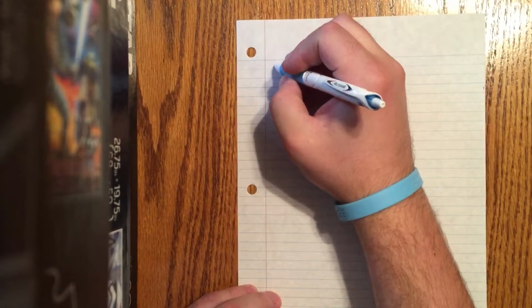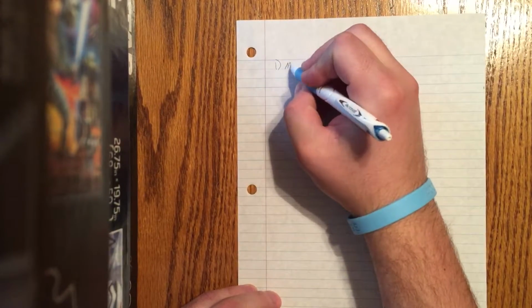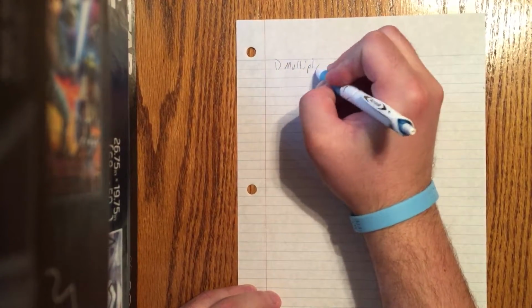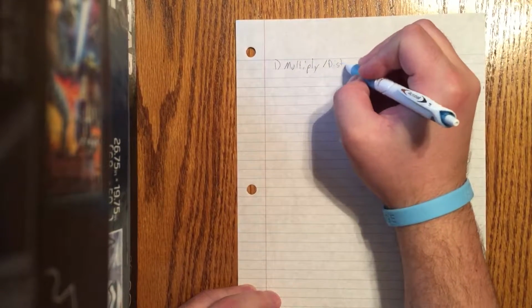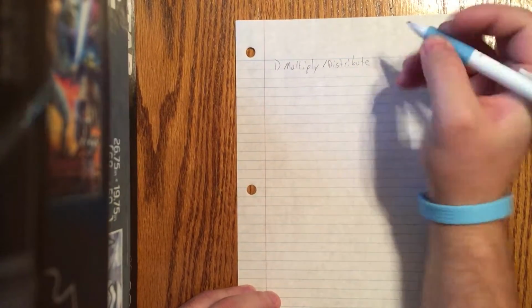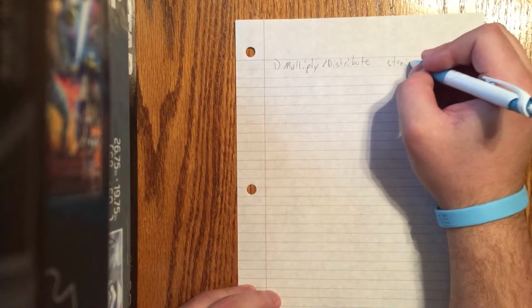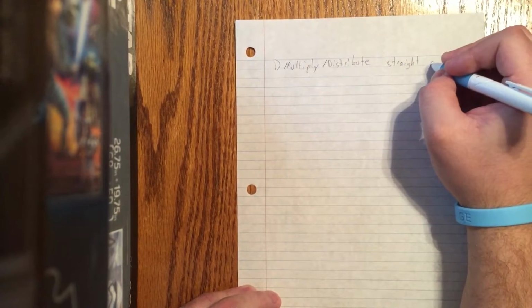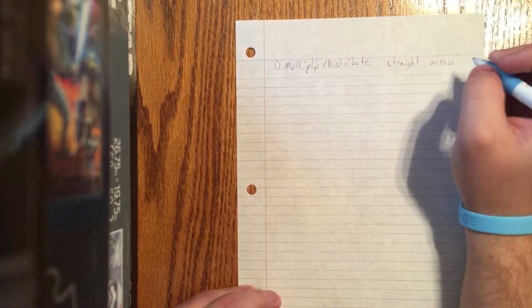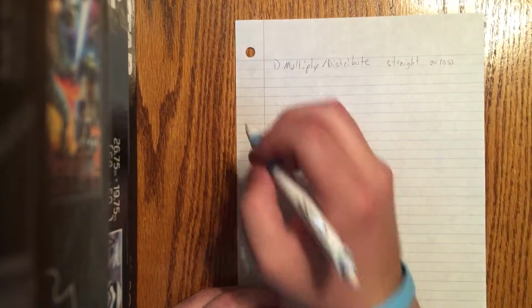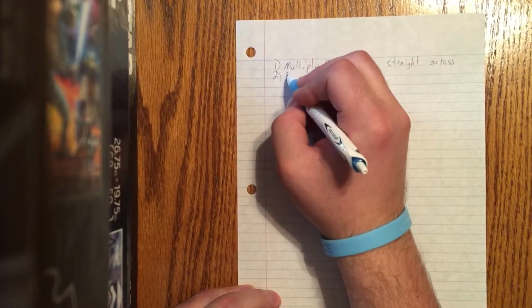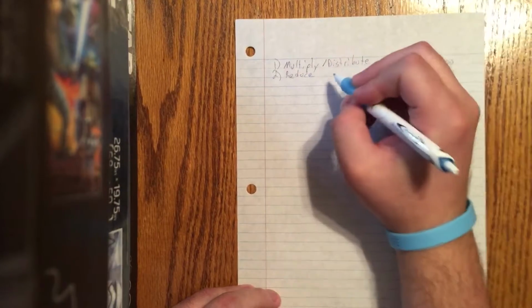So the first step, what I want you to do is multiply or distribute straight across. Remember, when we multiply fractions, we are going to actually multiply them straight across. After that, reduce all of the fractions.